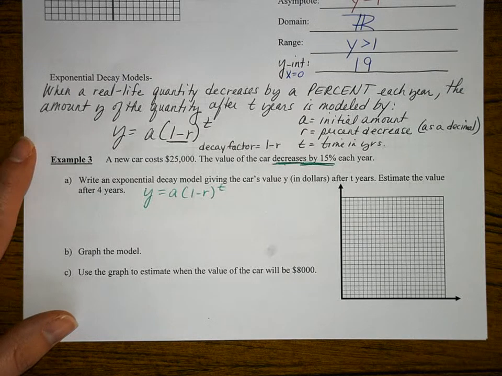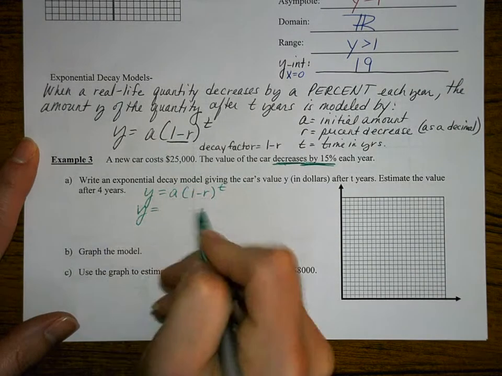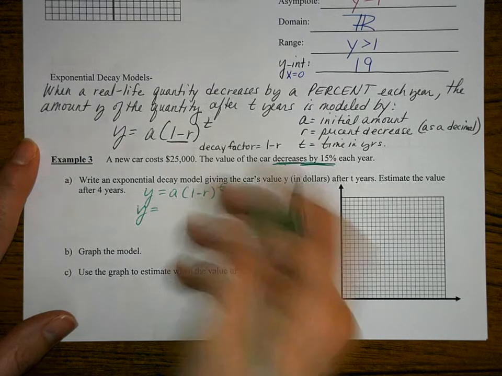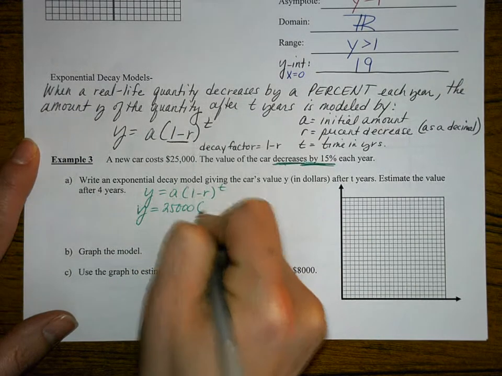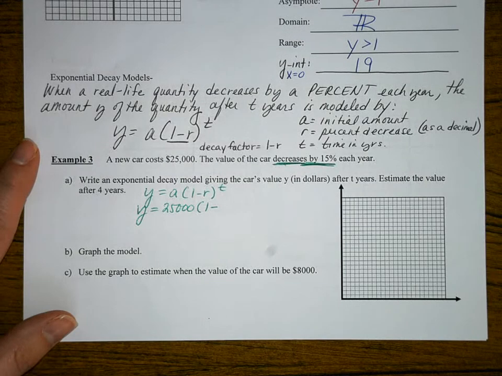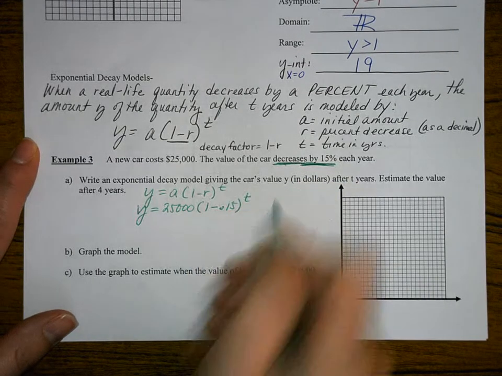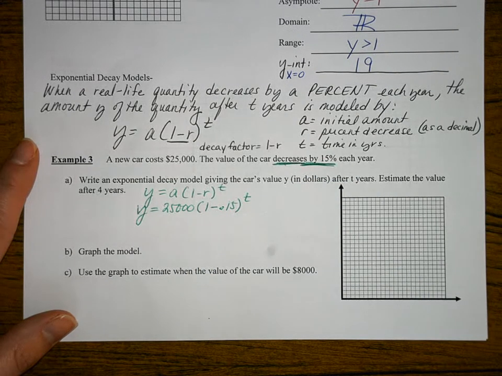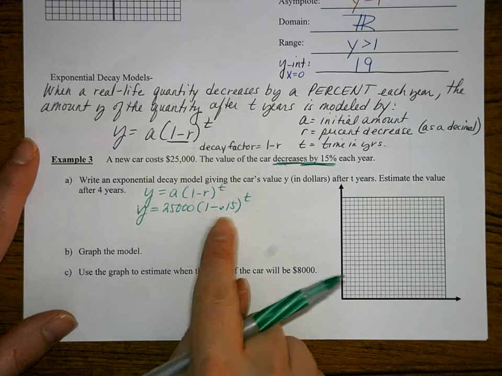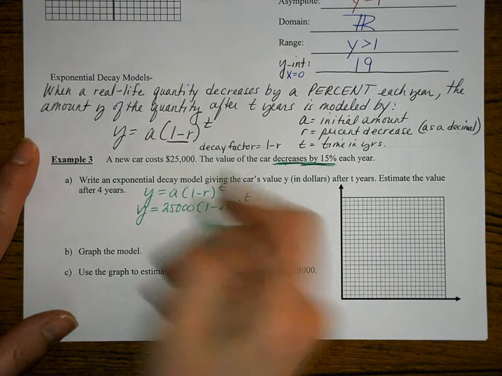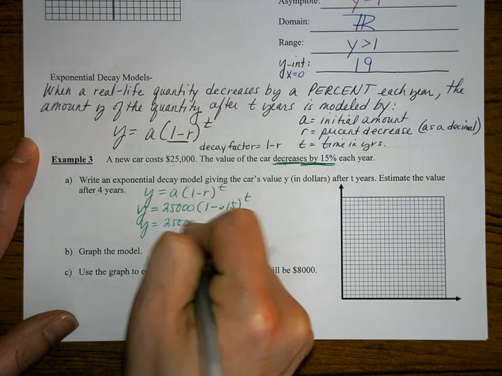All right, so let's set this up. Y is equal to, what is my a? What's my initial amount? What's my starting amount? 25,000. Parentheses 1 minus, what is my r value? 15%, but we're going to change it to a decimal, so that's 0.15, to the t power. Fantastic. All right. What's 1 take away 0.15? 0.85. Okay, so y is equal to 25,000 times 0.85 to the t.